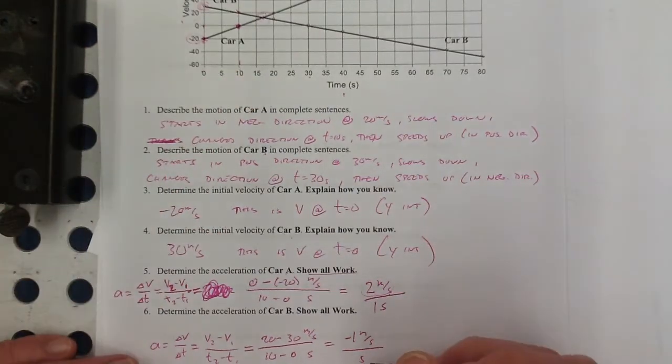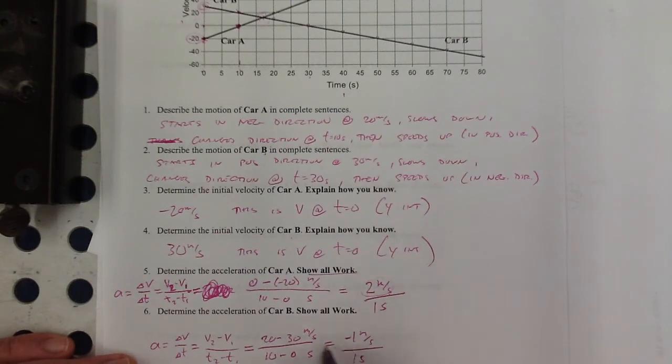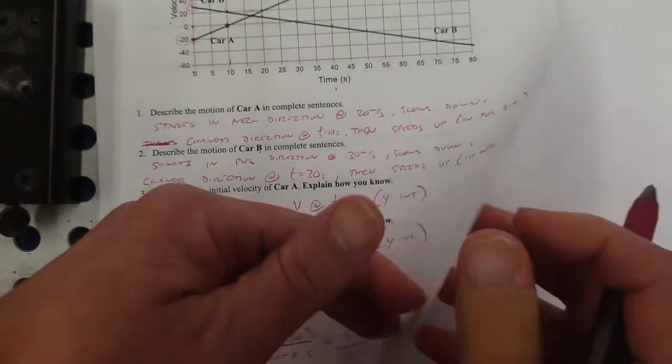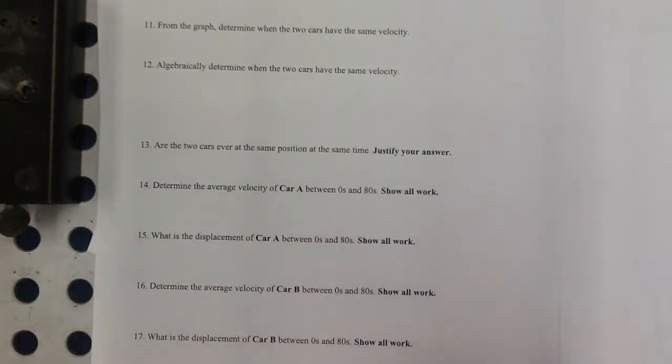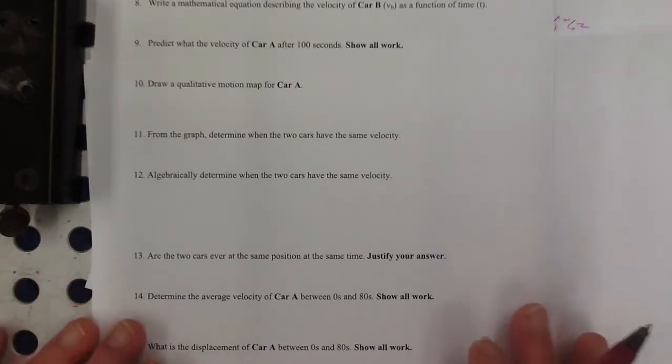So what's the meaning of this? For every 1 second that goes by, the velocity of car B decreases by 1 meter per second. All right. Keep that handy. Probably need to get back to that graph.